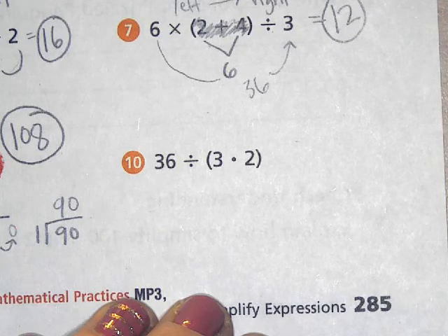And number 10, I'm going to have you solve this one all on your own. Good luck. Do the carets, connect the numbers. Let's see what you get. No, that was super easy.